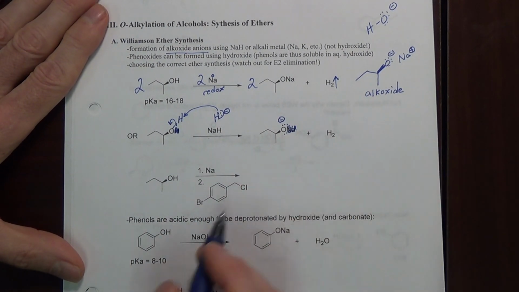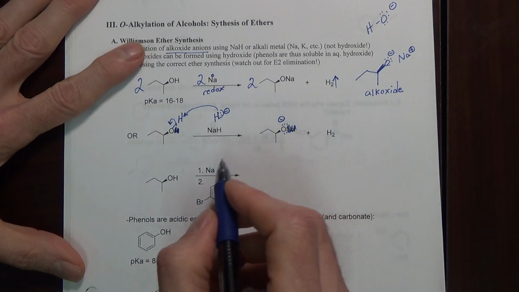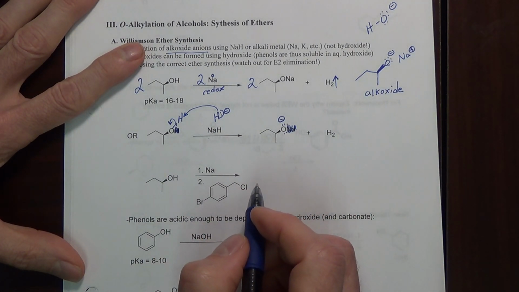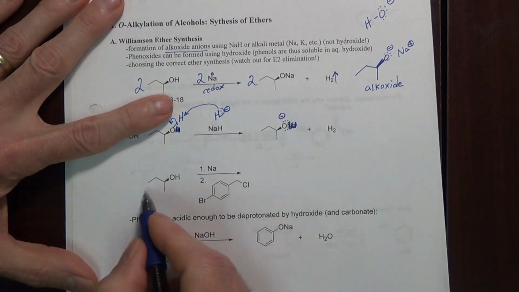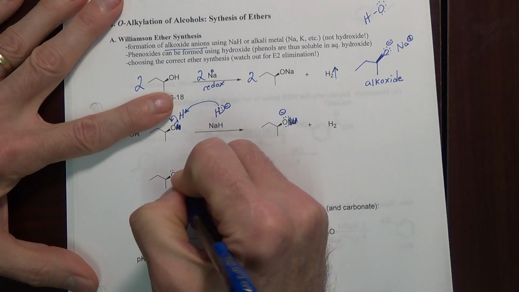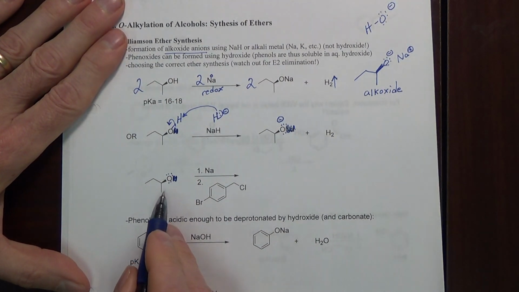But if you make the alkoxide, you can then do simple SN2 chemistry. Sodium is going to convert this to the anion. Can I just convert it to the anion without redrawing anything, right? Isn't that what sodium does, the alkoxide?